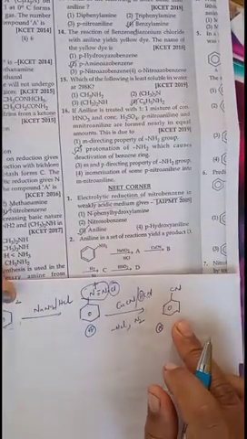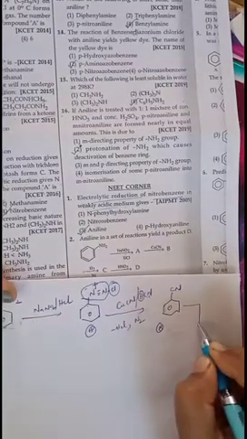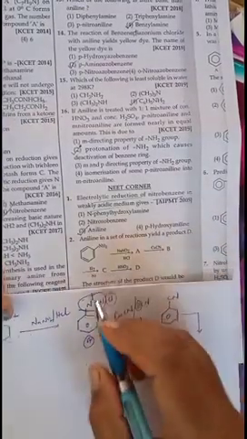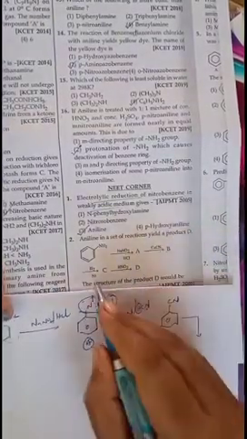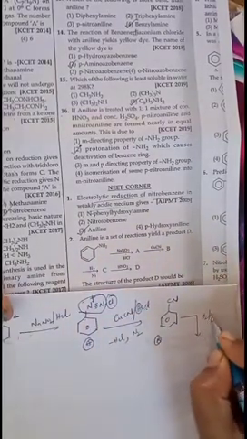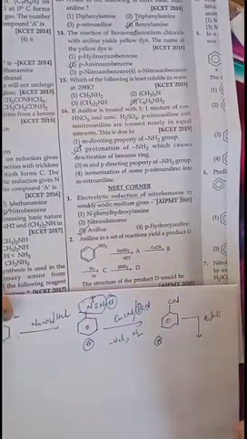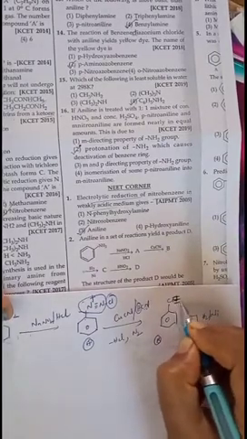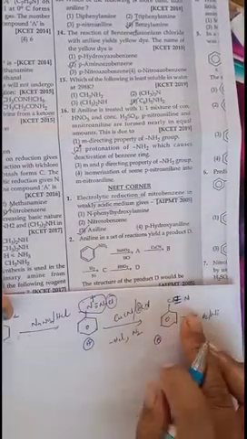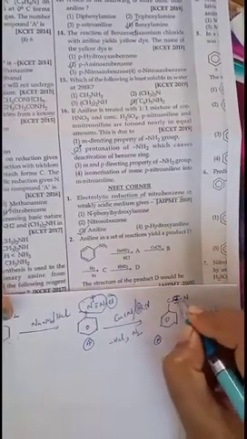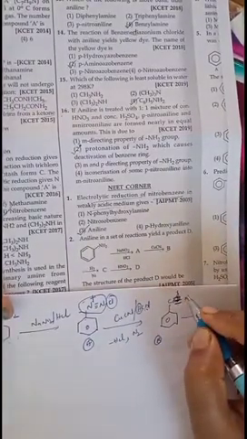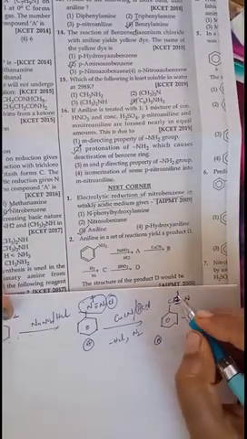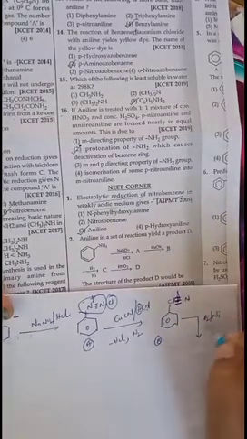Cyanobenzene is obtained. Now the cyanobenzene, B, upon reduction in presence of nickel. This CN we can also write in the form of C triple bond N. If you break these two pi bonds, because pi bonds are less stable than the sigma bond, then reduction is taking place.